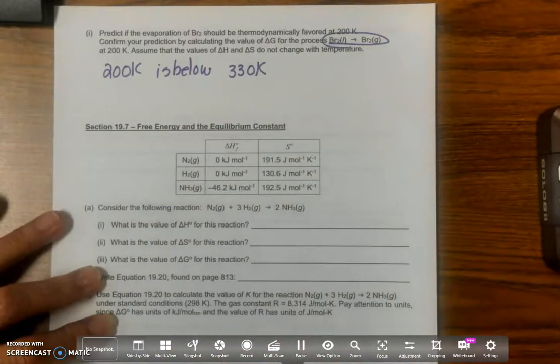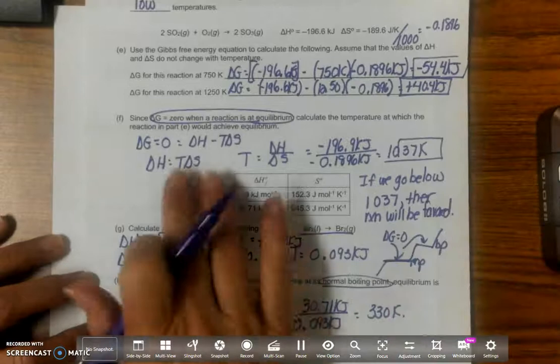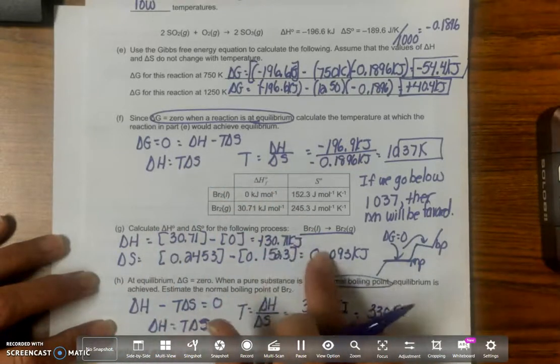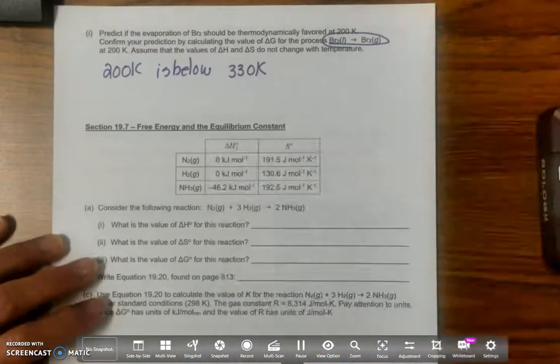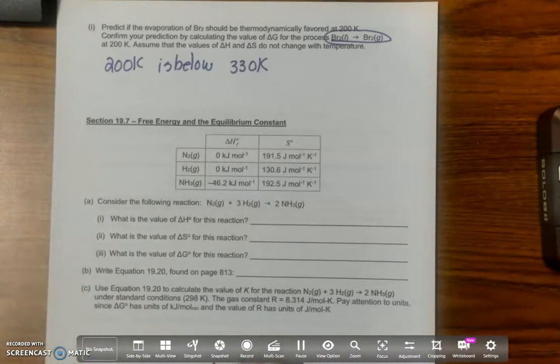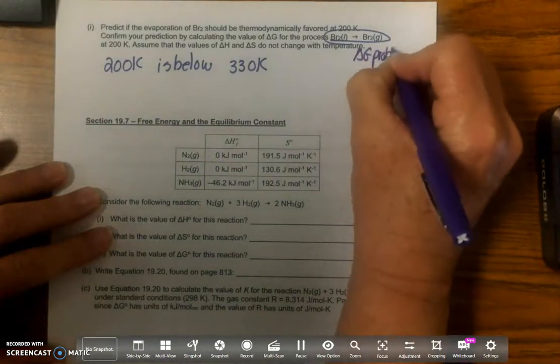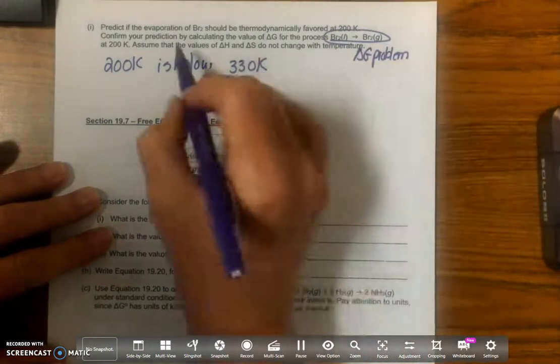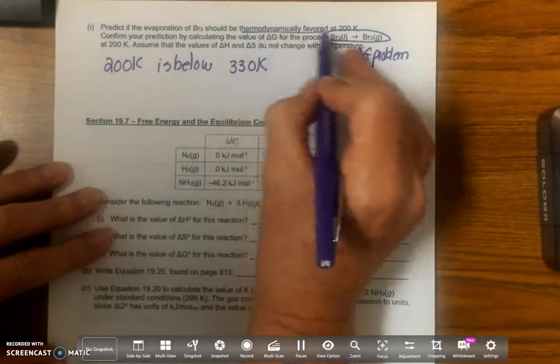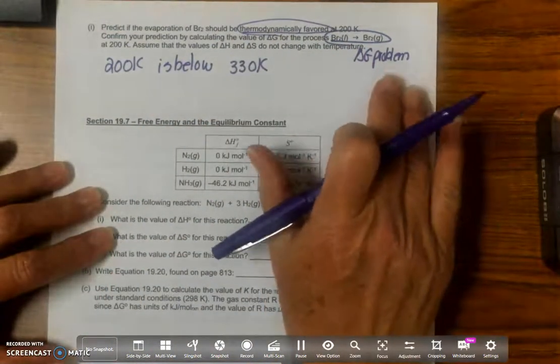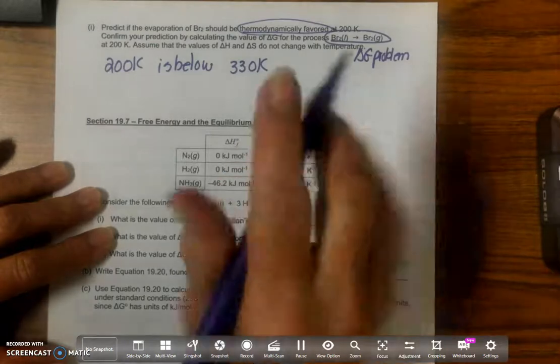I'm going to use the delta H and delta S that we calculated here, the actual values, and let's just plug it in. If I'm being asked, is the reaction thermodynamically favored? That is a delta G problem. If I want to know if it's thermodynamically favored, that's a delta G problem.